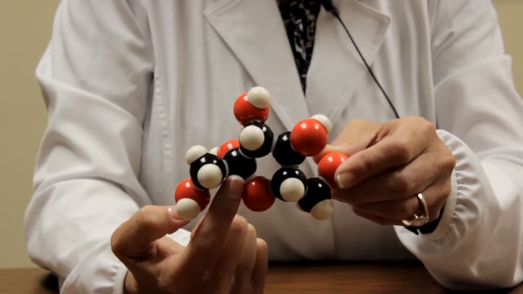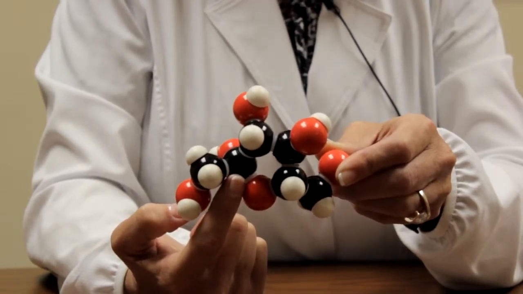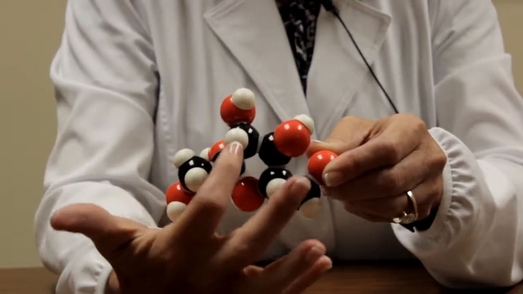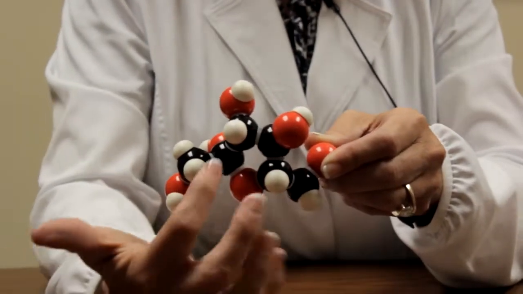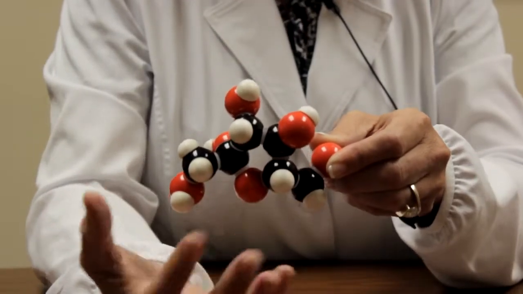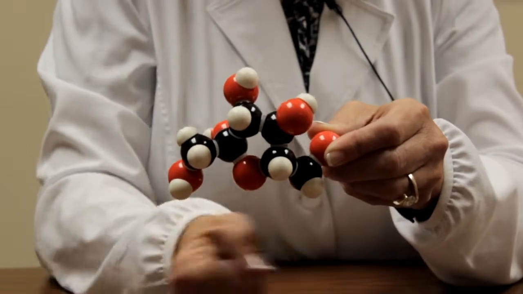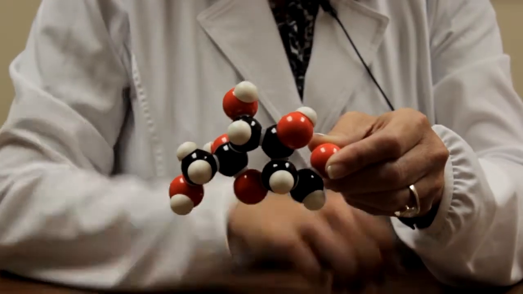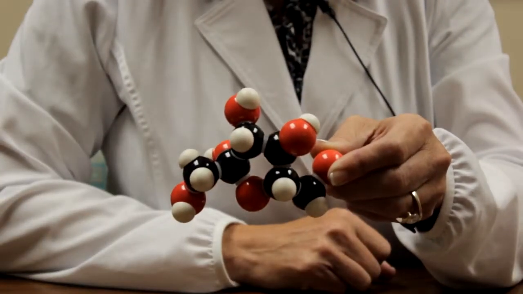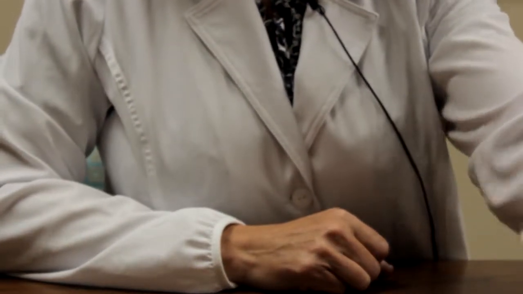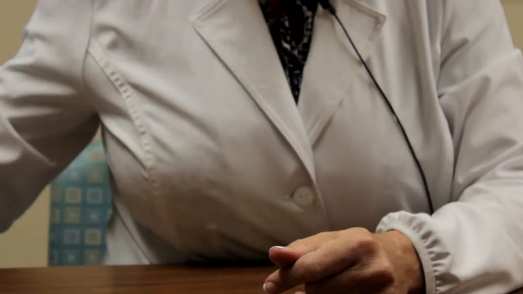So this is a pentose, and yet it still has 6 carbons: 1, 2, 3, 4, 5, 6. So a 5-membered ring with 6 carbons in total is going to be fructose. Again, another monosaccharide. And of course, those are very important in our nutrition and metabolism.